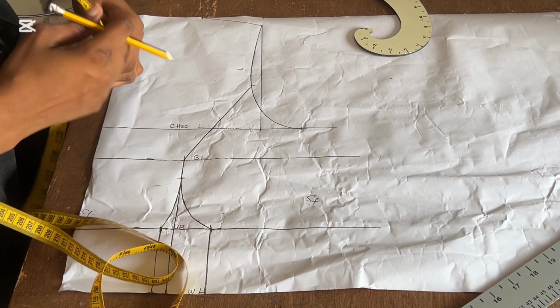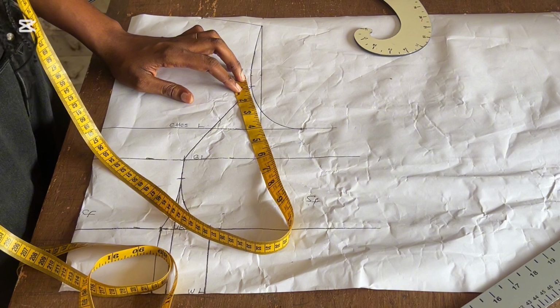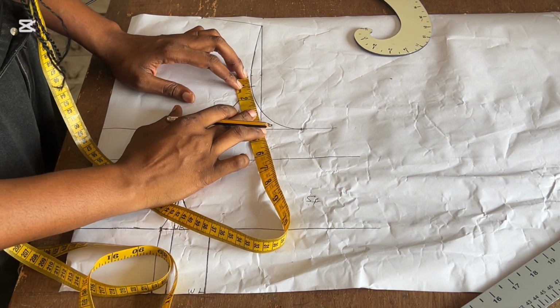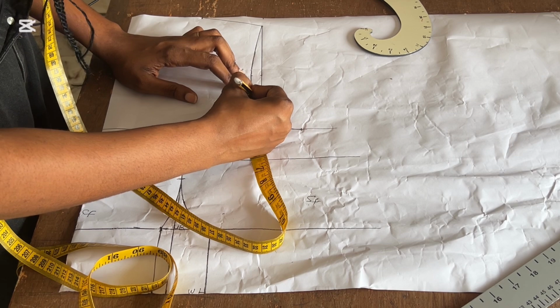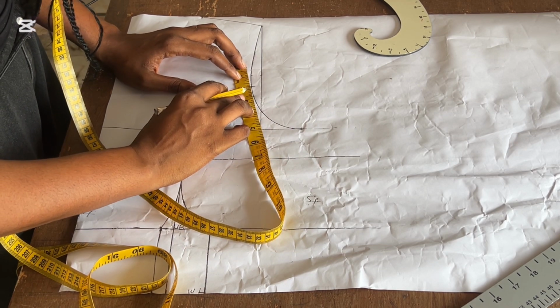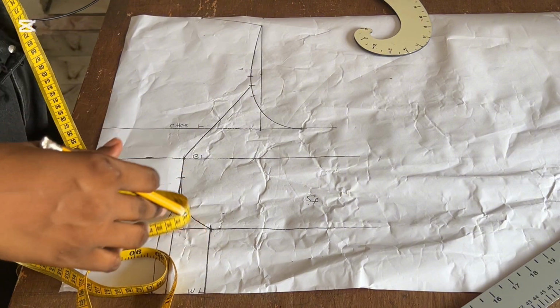You then come to this armhole. To avoid bulge at the armhole, you have to take your armhole dart here. I use 0.75, and I also use 0.75 on the other side. In total, you'll be getting 1.5.